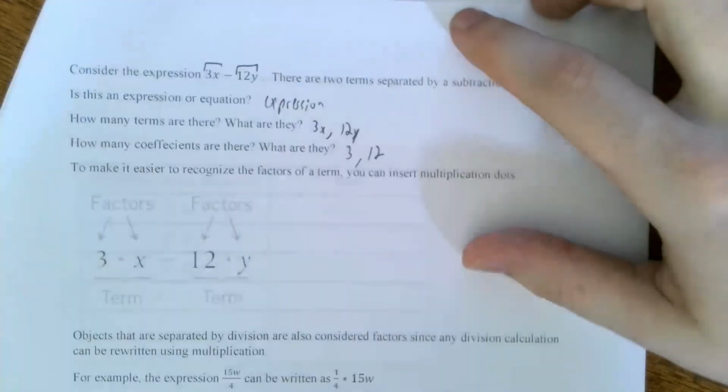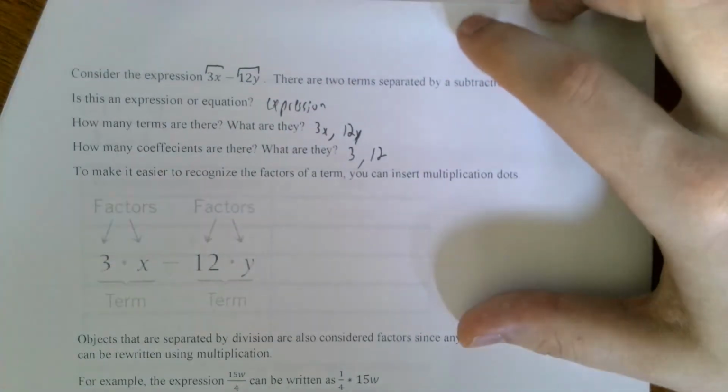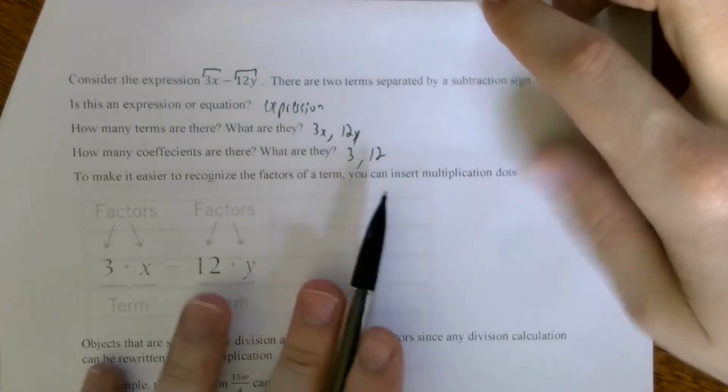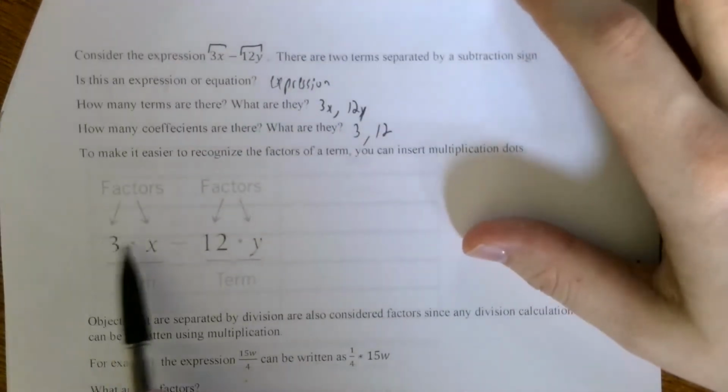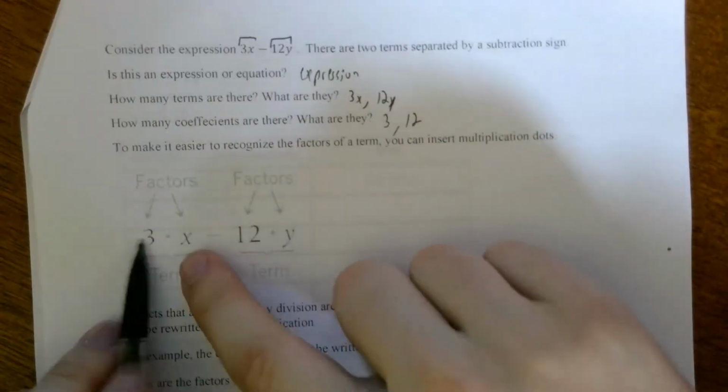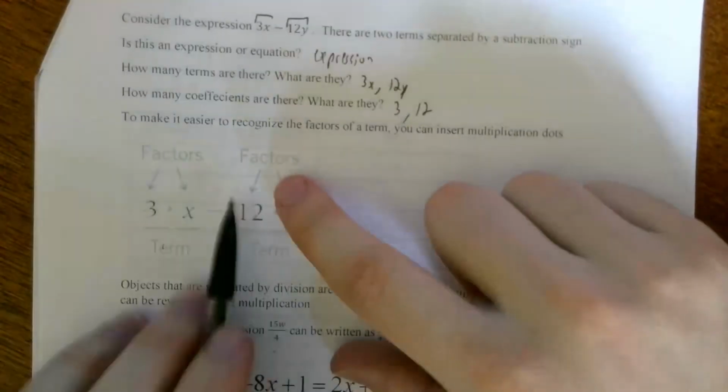Either one. Okay. So it says, to make it easier to recognize the factors of a term, you can insert multiplication dots. So 3 times x and 12 times y. Your factors are the things that make up that term, and then the same thing there.